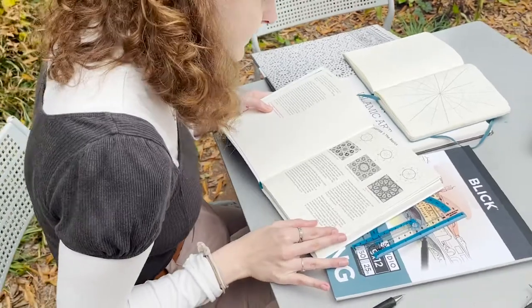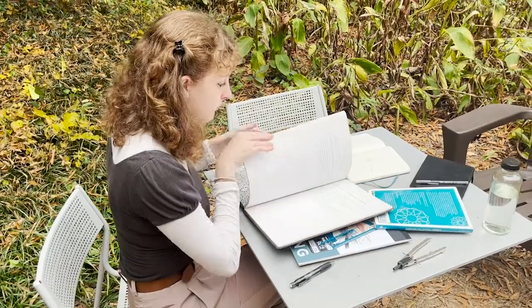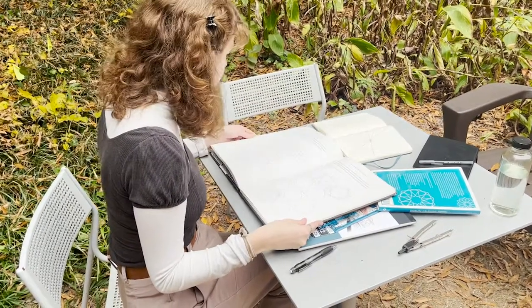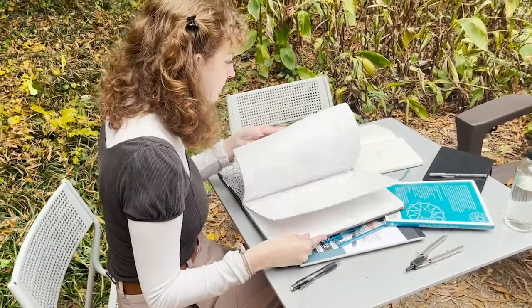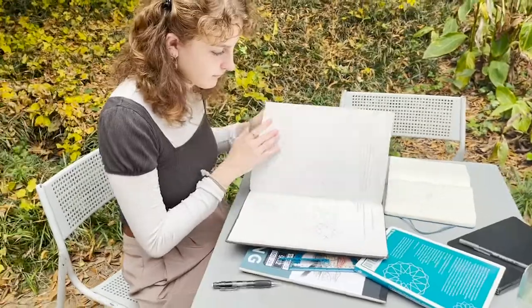Something I've always found extremely beautiful is the geometry of Islamic art. Its tessellations, its interlocking patterns, its intricacies have always fascinated me. I wanted to learn more about how and why they were made, so I began researching Islamic geometric patterns.